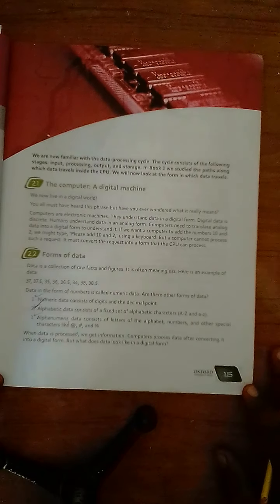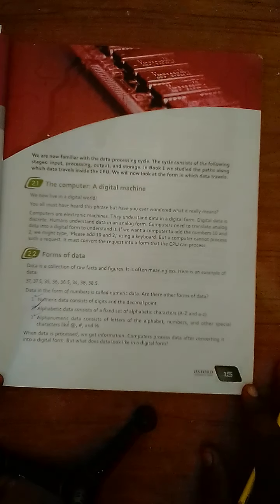So dear students, here we discussed two types of data and now we are going to define the third type of data, that is alphanumeric data. Alphanumeric data consists of letters, numbers and other special characters like hash and percentage.